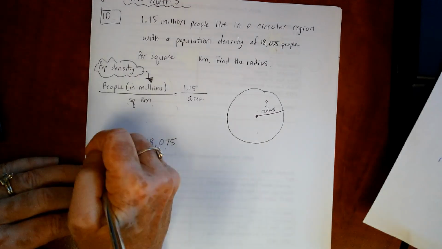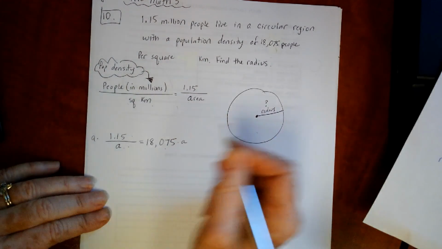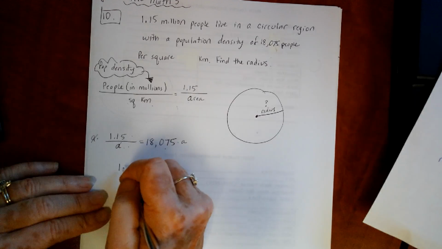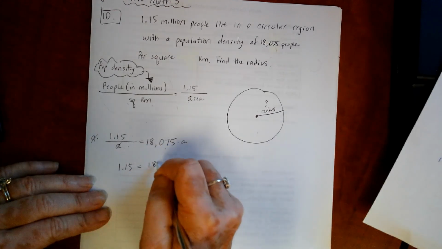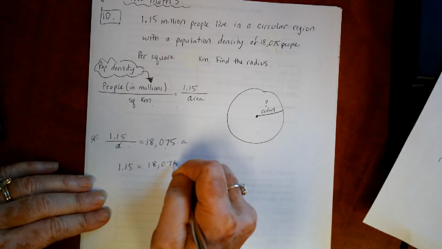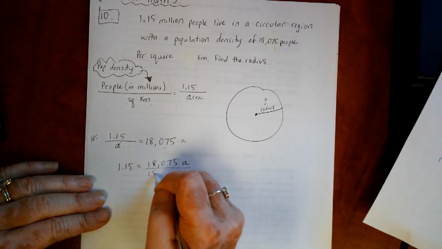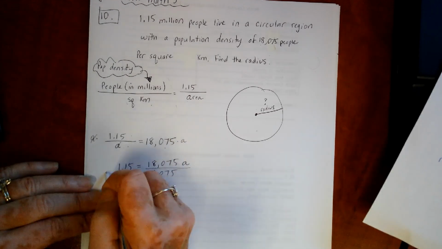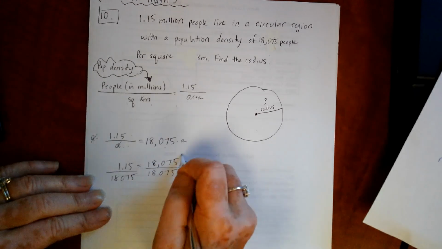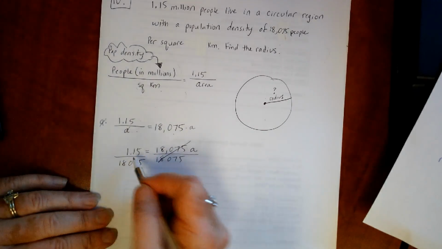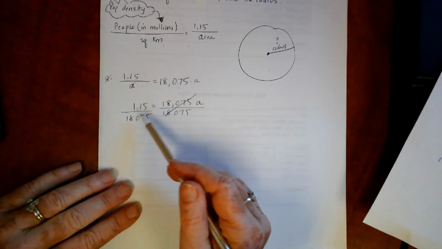I'm going to just multiply both sides by A, and then these A's will cancel out, and I'll have 1.15, and remember these are in millions, is 18,075 times A. And if I want the area, I can divide both sides by 18,075. And remember these are millions, so that's going to give me the area.